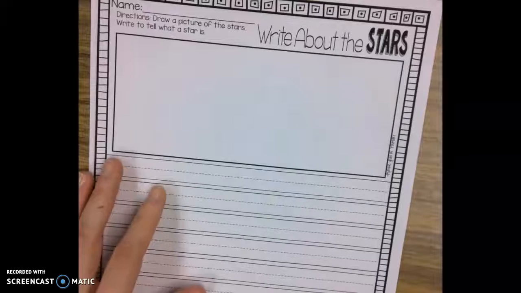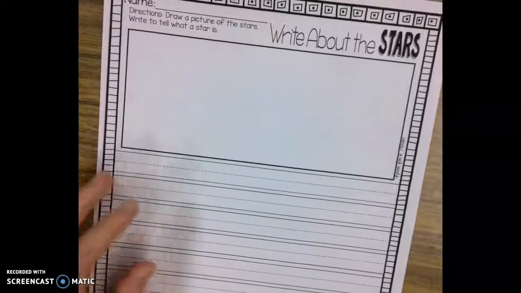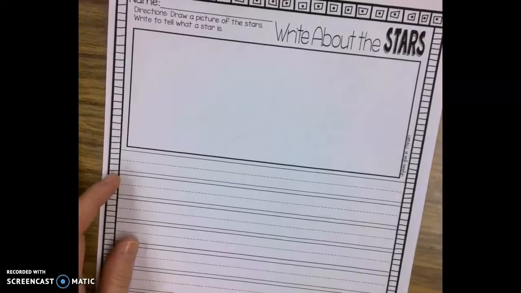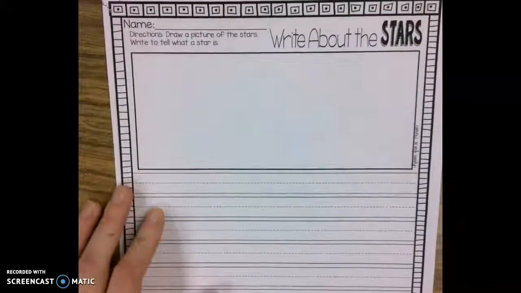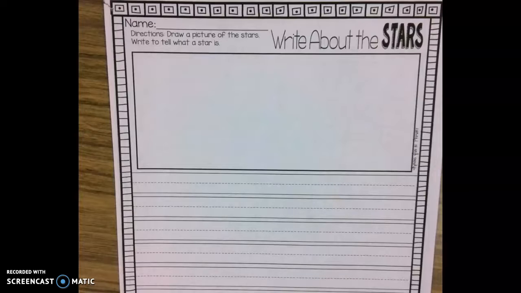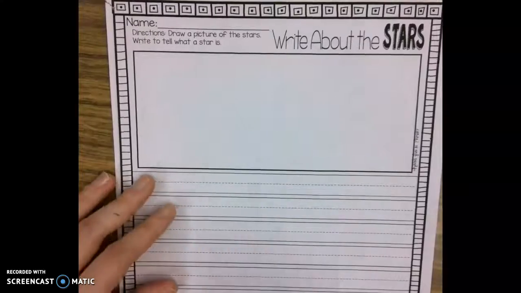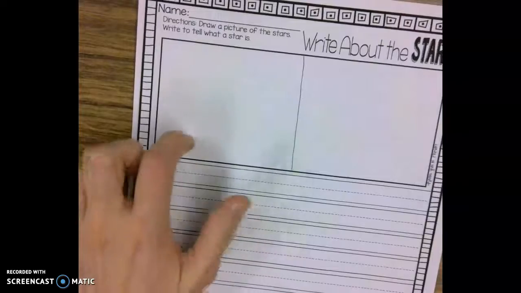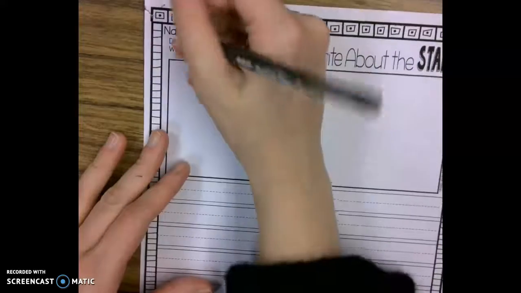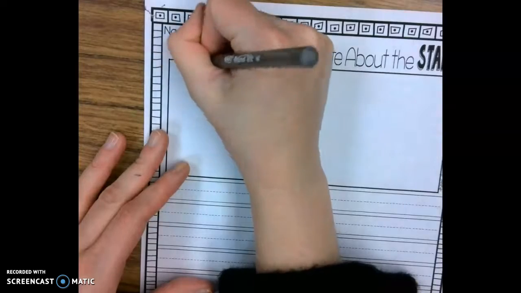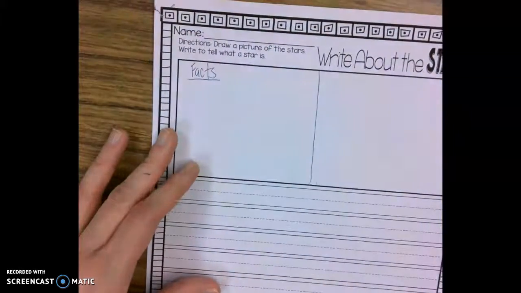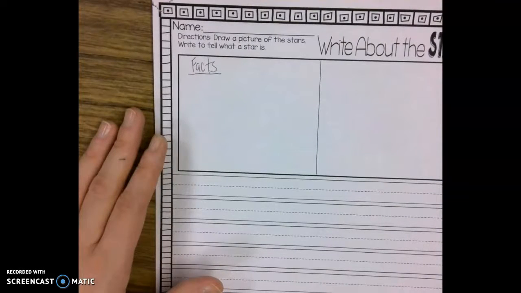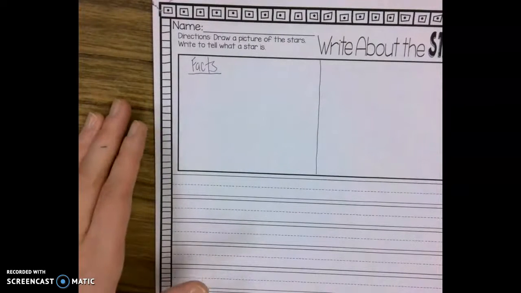Okay, so here's our activity for today. We're just doing one page, and it says draw a picture of the stars, write to tell what a star is. Okay, so in the past we've kind of thought of some of our facts, and so I'm going to do this page like this, and I'm going to put my facts over here and my picture right here. I'm just going to remind you of a few.